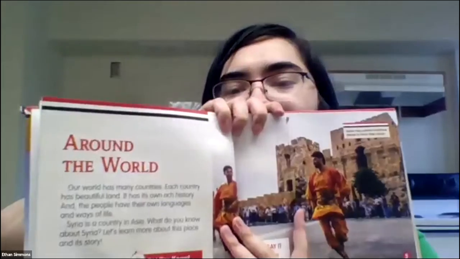Around the world. Our world has many countries. Each country has beautiful land. It has its own rich history, and the people have their own languages and ways of life. Syria is a country in Asia. What do you know about Syria? Let's learn more about this place and its story. Oh, that's a cool castle in the background.